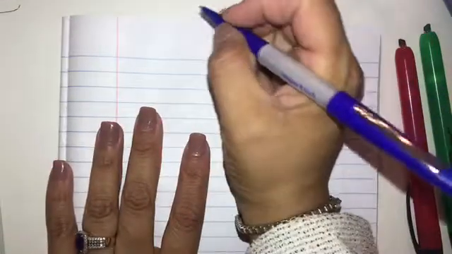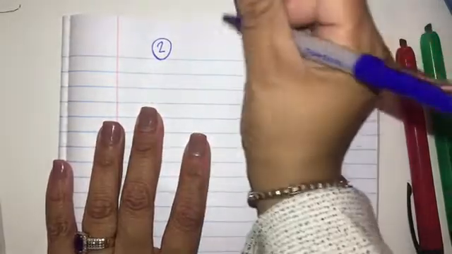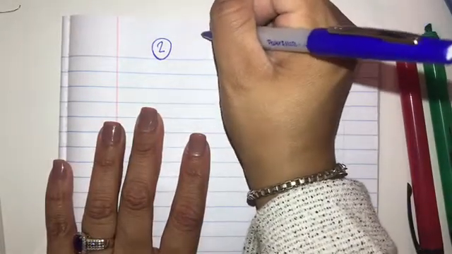Okay, this is your second set of notes. So we're going to have our second title, and we're going to call this Pythagorean theorem.